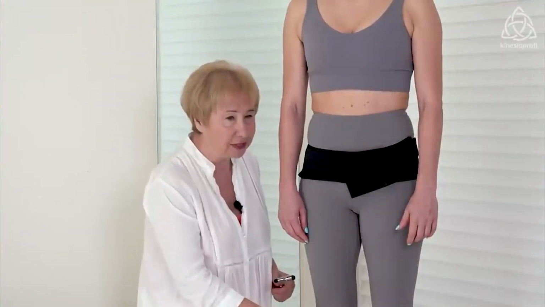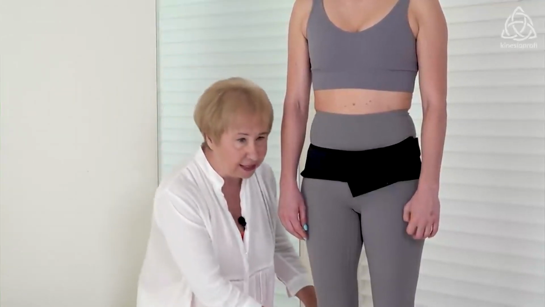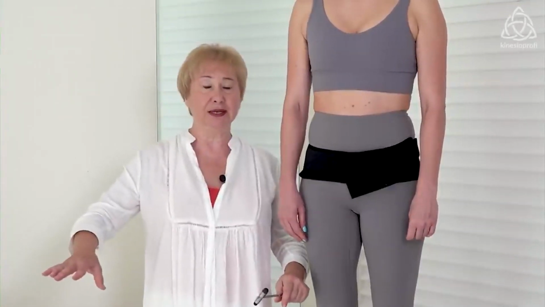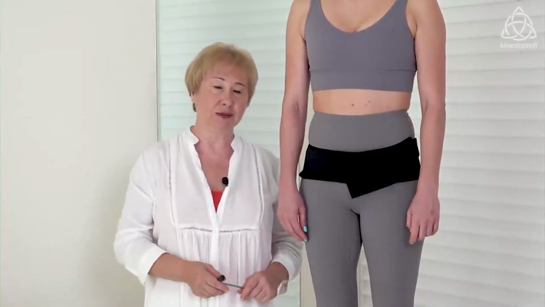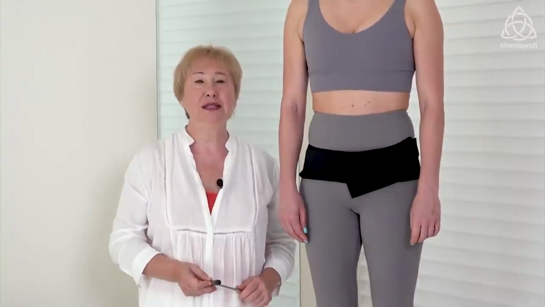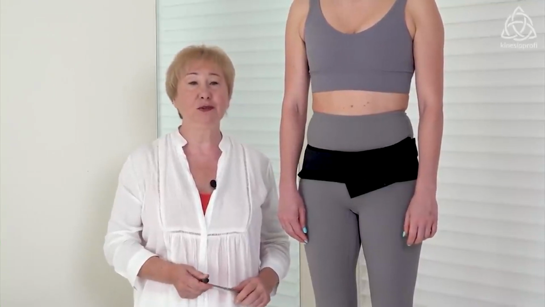For this patient, before she starts doing gymnastics, she needs to restore the fibular head and remove the compression of the nerve to stabilize the foot in order to place it in an optimal way and then to load it with the gymnastics.